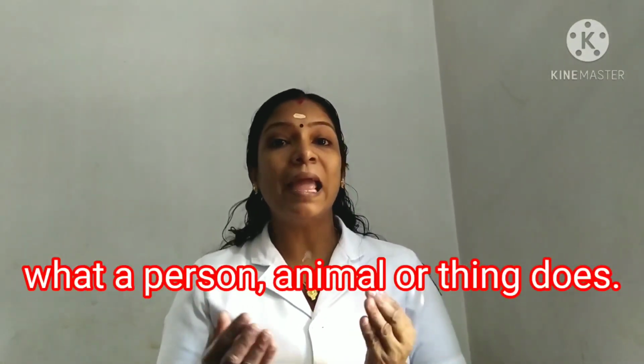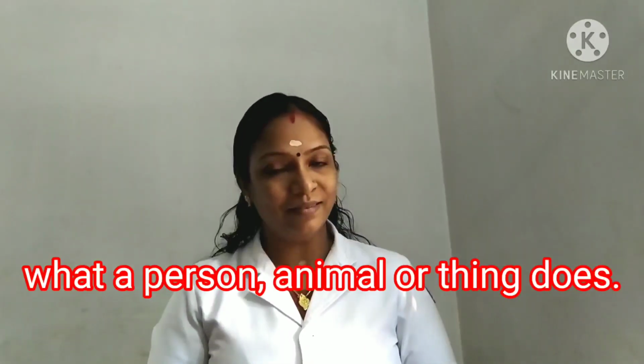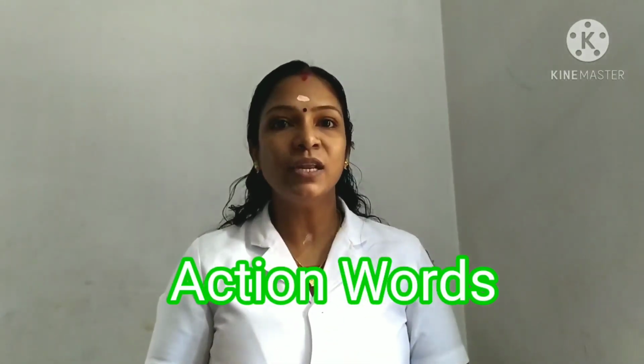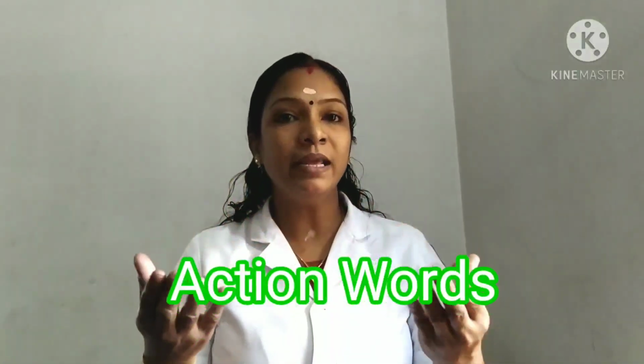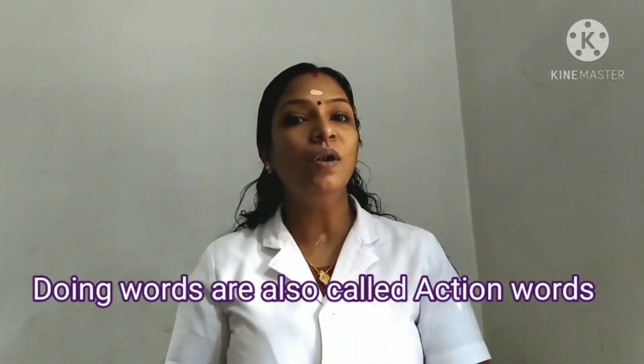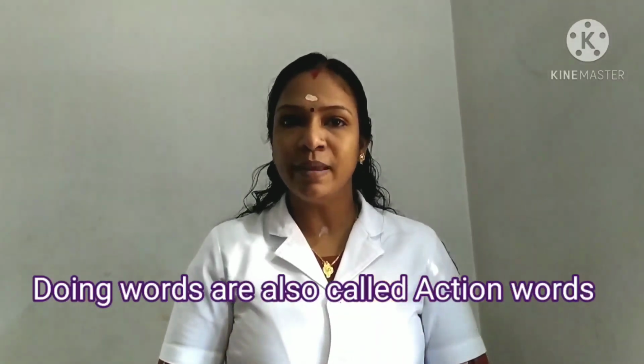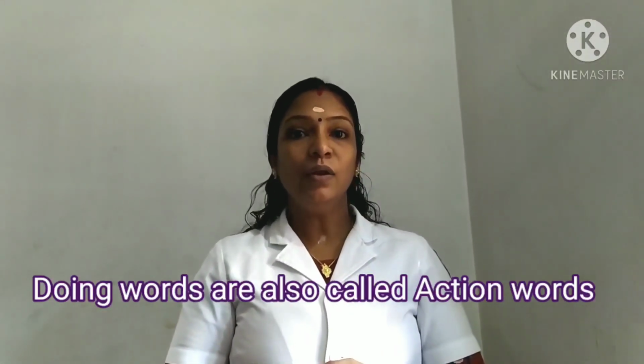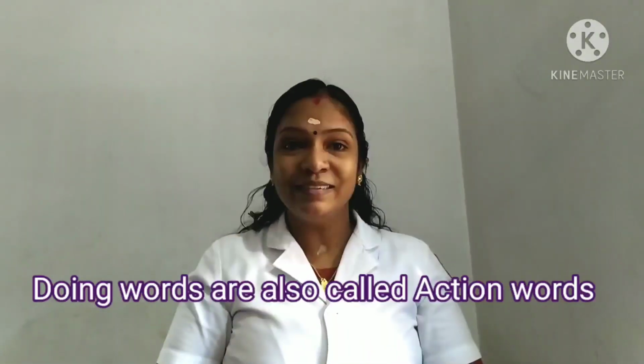This also shows action. So we call it action words. Do you know what is action? Performing some actions. What somebody is doing, that is an action. So doing words are also called action words. Can you tell me some examples for action? Look here. What is this? It is an action. And what is that? Yes, I am crying. Cry is an action. Yes, what is this? Which action is that? Yes, jumping. So jump is an action.